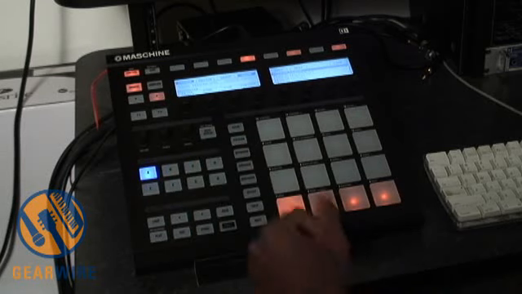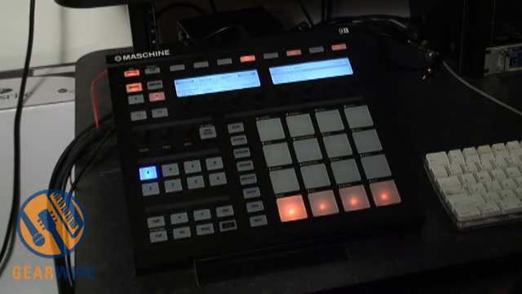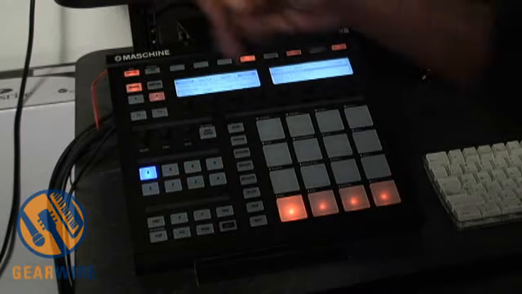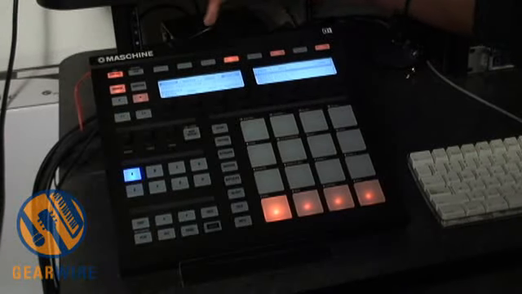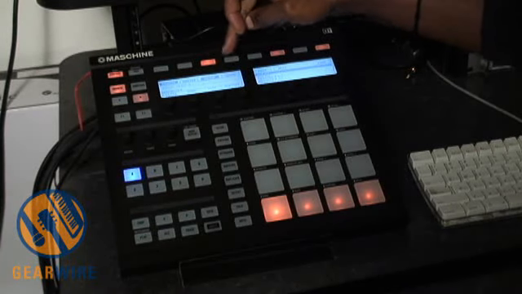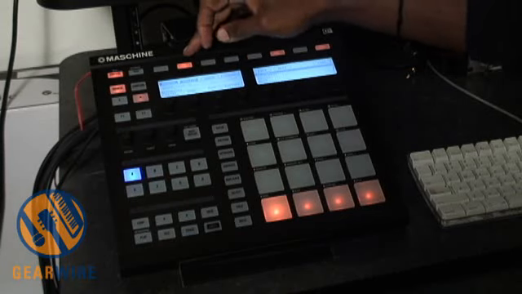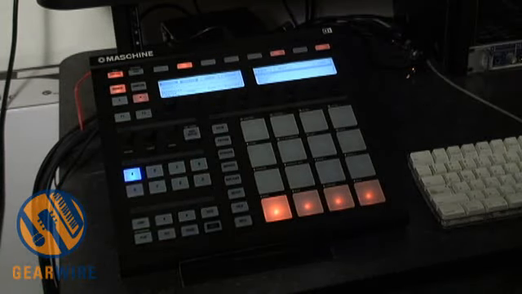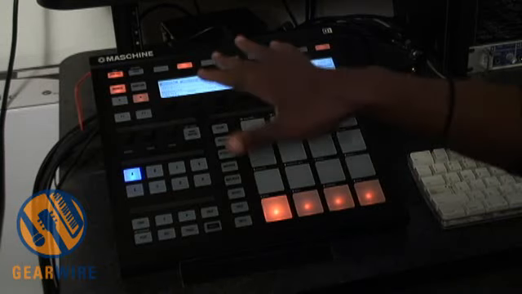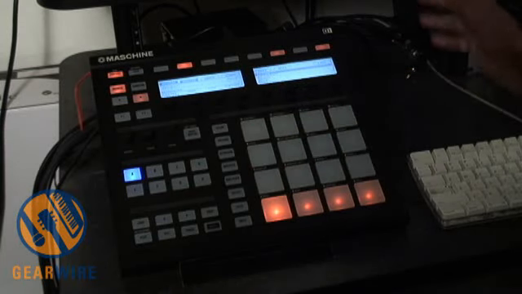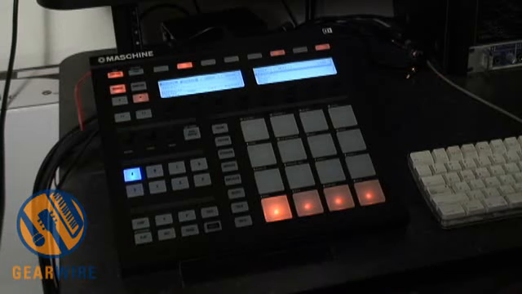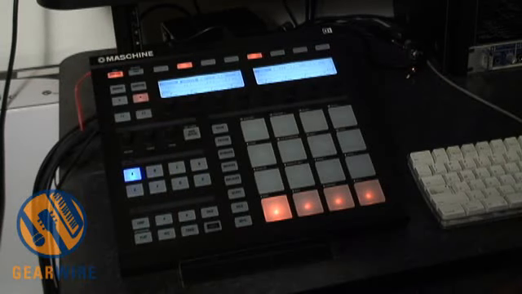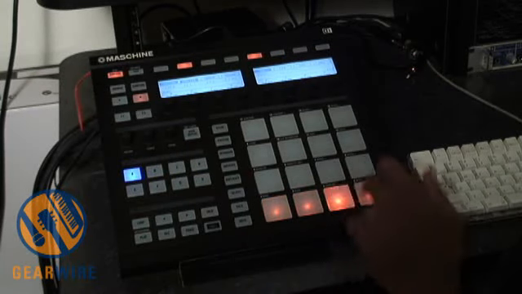So as far as the browser goes, it's really that simple. Everything you need is accessible through that one button. I can browse through different groups, through different sounds, and through different projects, all of that, and load them right here from the hardware interface. And everything that I do here is also happening on screen, so either way. So now I've got a few sounds loaded into here.